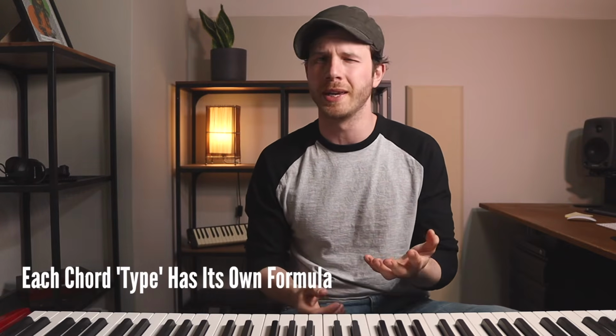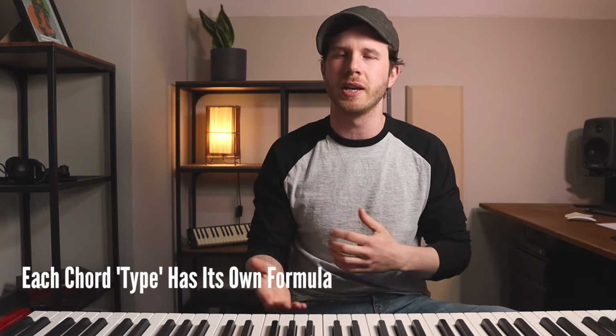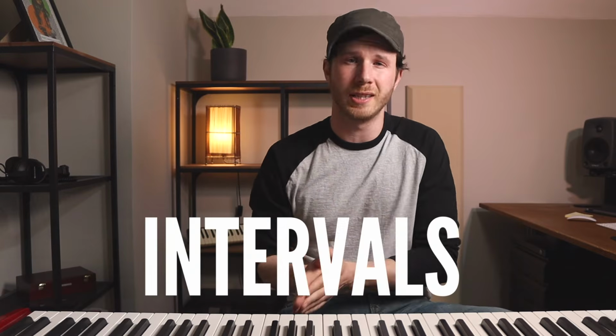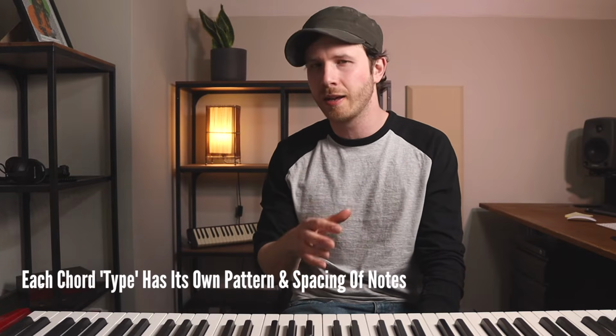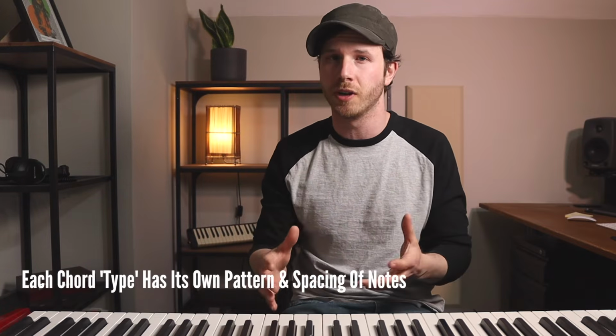Each type of chord, no matter what key it's in, which note you start it from, has a particular formula or recipe, like a list of ingredients it's made of. Those ingredients are called intervals, and I'll explain more about those along the way, but really they're just the different sized gaps between notes. That means that we can also say that each type of chord, when it's in root position, has its own particular pattern or spacing of notes.